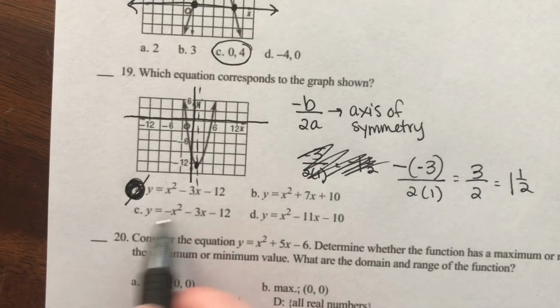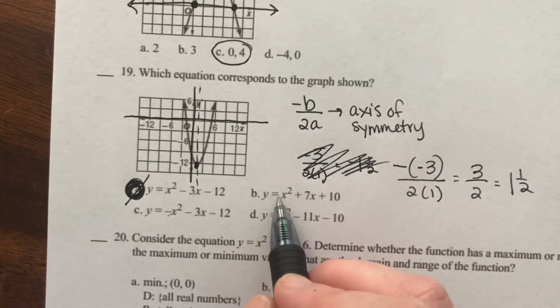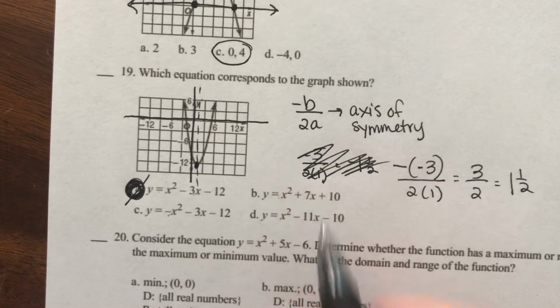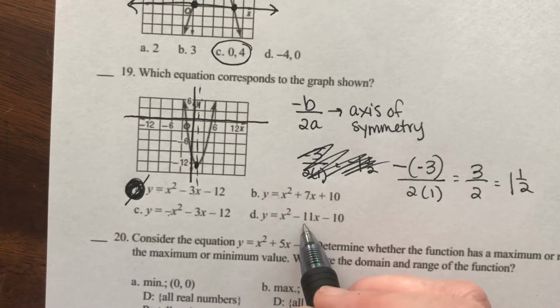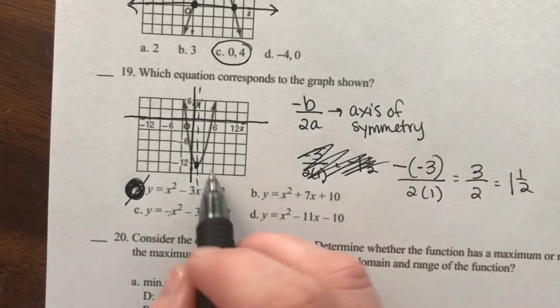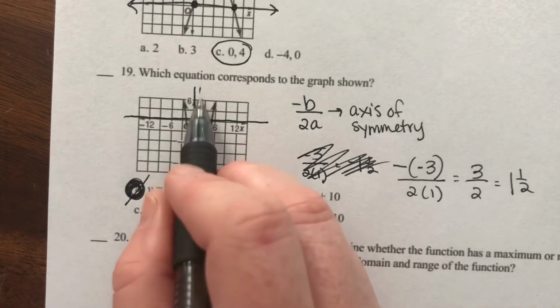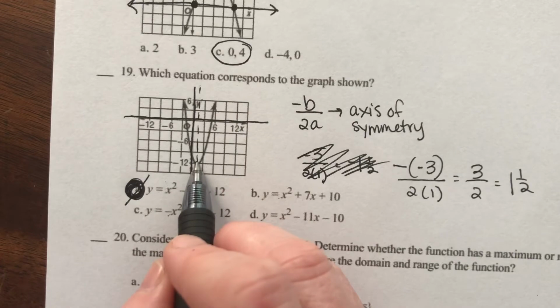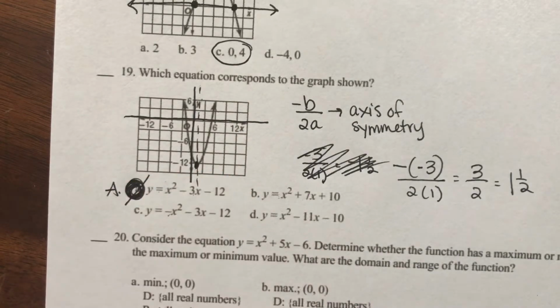This one wouldn't work because it's going to be negative 1.5. This one wouldn't work because it would be negative 7 over 2, which would be negative 3.5. And this one wouldn't work because it would be positive 11 over 2, which would be 5.5, right? And we can't go over 5.5. Our axis of symmetry is over 1.5. So the only one that fits that is this first guy here, A.